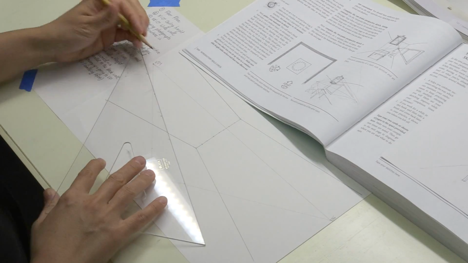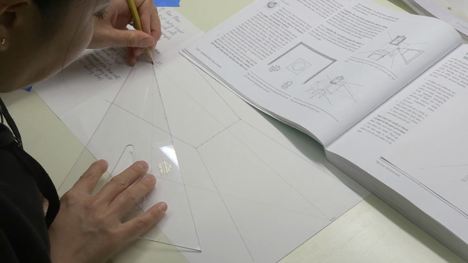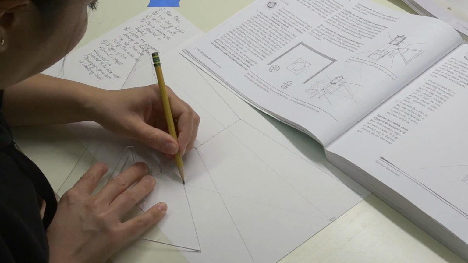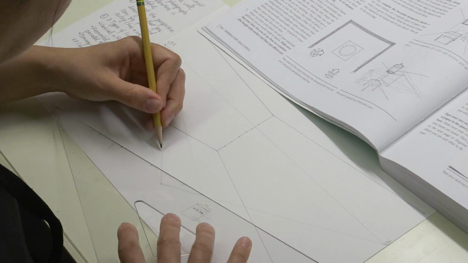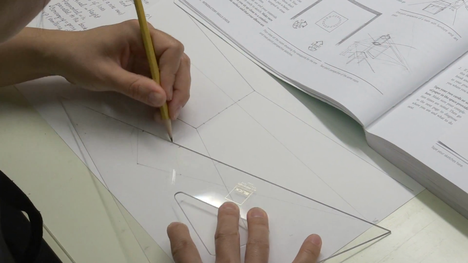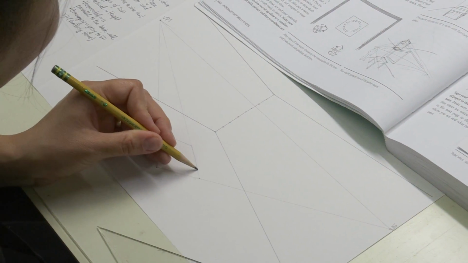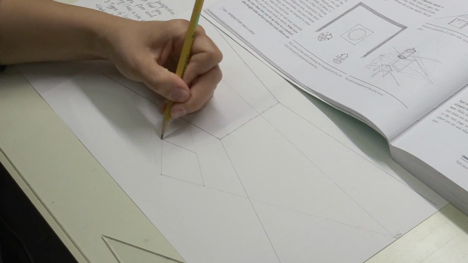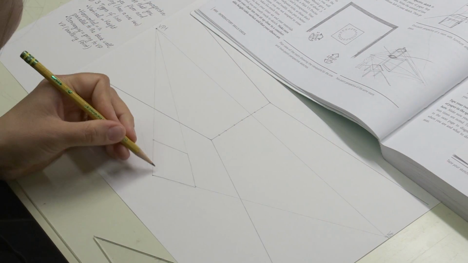I'm gonna put it here and then mark it here. So this is gonna be my table, and I'm going from this point to the vanishing point 1, and from this point to the vanishing point 2. So now I have the plan of my table on the floor.